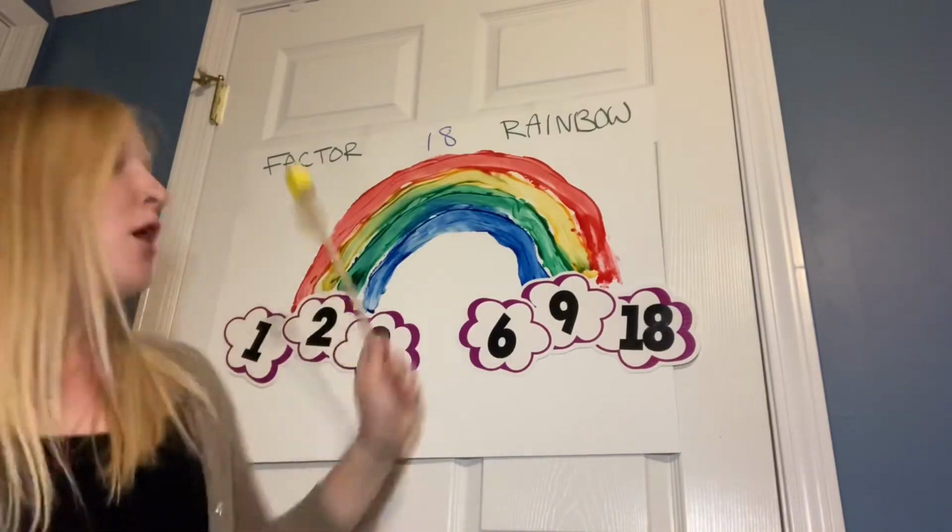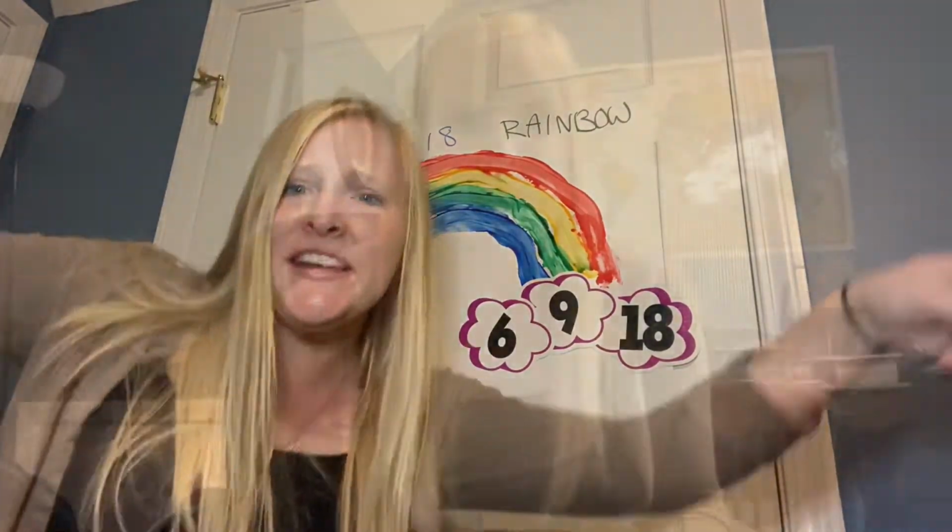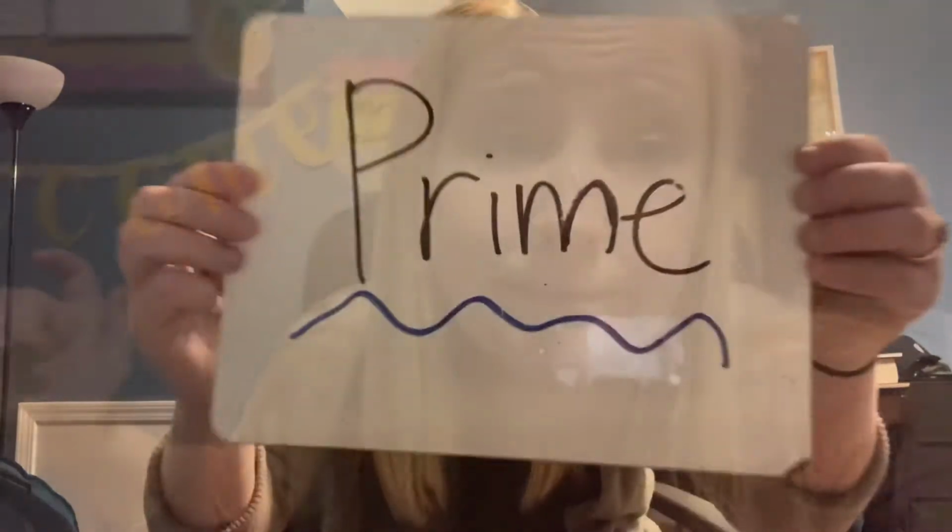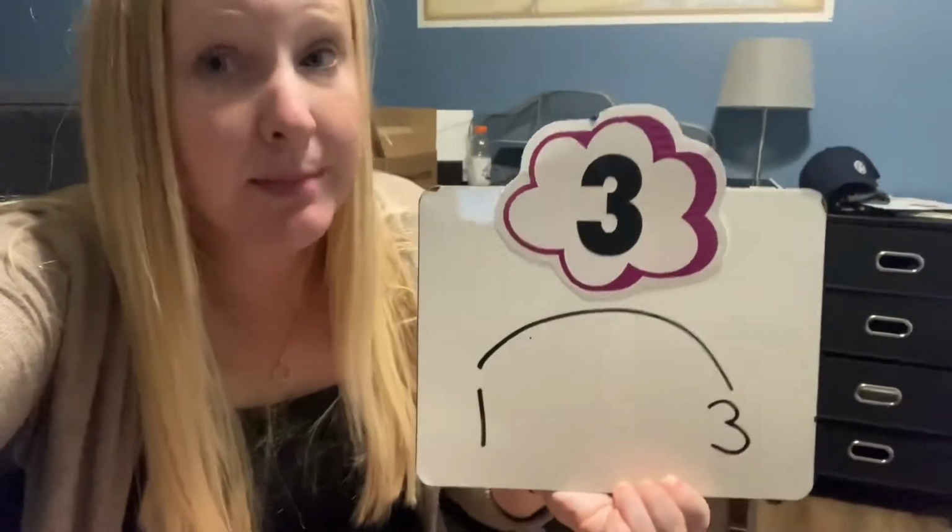1, 2, 3 people to the party. In contrast, some numbers don't have any other factor pairs besides 1 and itself. Those numbers are called prime numbers. Repeat after me. P-R-I-M-E. The only factors are 1 and me. An example of a prime number is 3 because its only factors are 1 and 3.